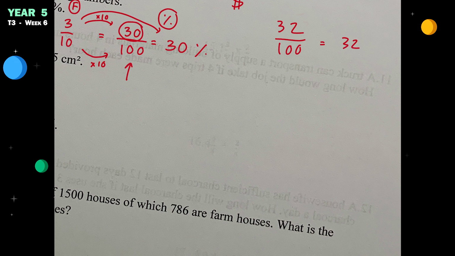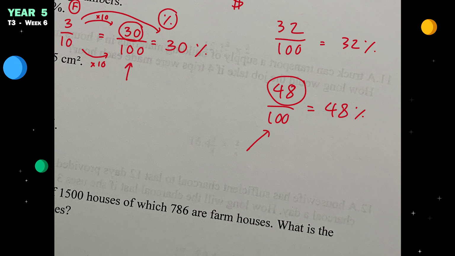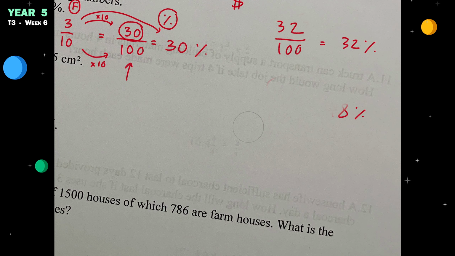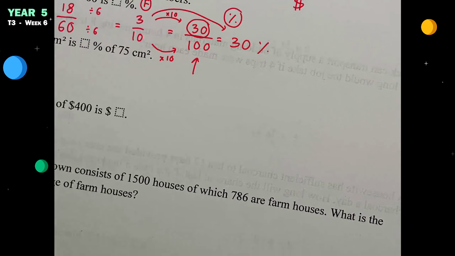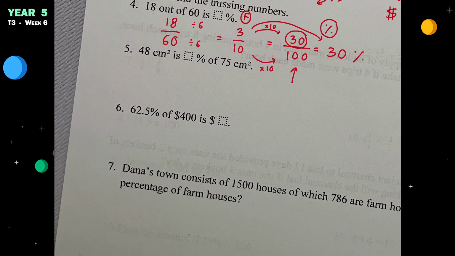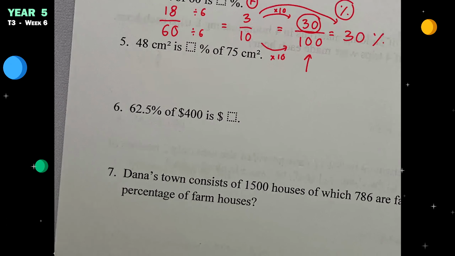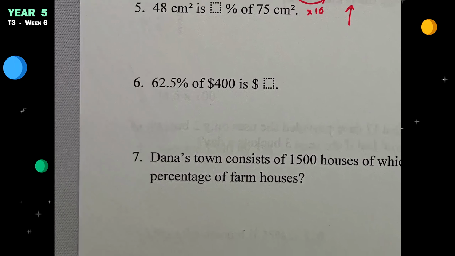This will be 32%. Or 48 over 100. Okay, 48%. See, the moment the bottom number is 100, we can figure out the percentage just looking at the top number. That's how you can do it fast. There's another way to do it, but I won't show you the other way yet until we encounter that problem. And the problem is sometimes the bottom number cannot turn to 100 easily. Okay, then we'll do a different way. But for now, if you can do it to 100, you should.